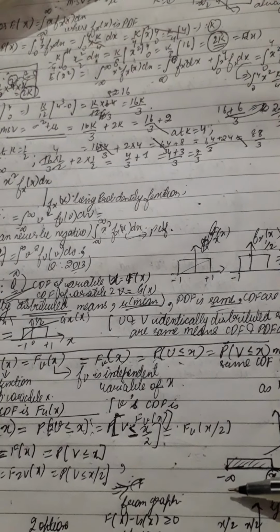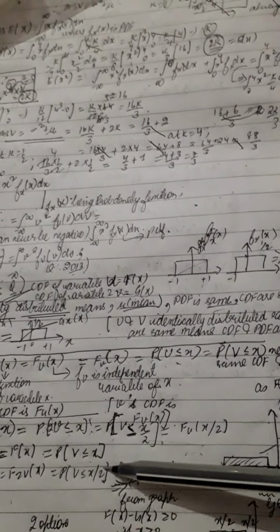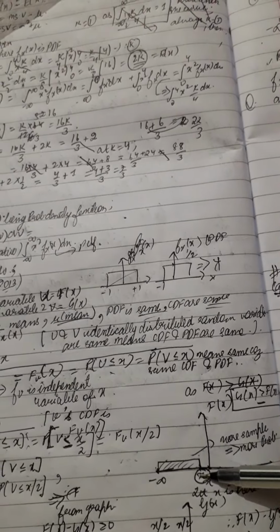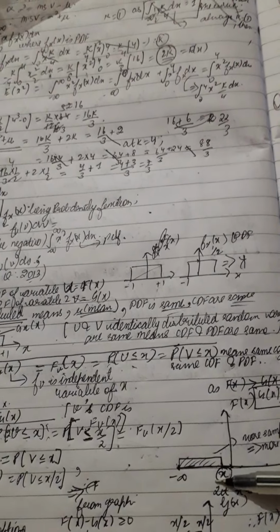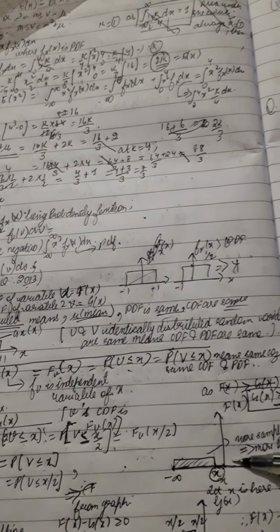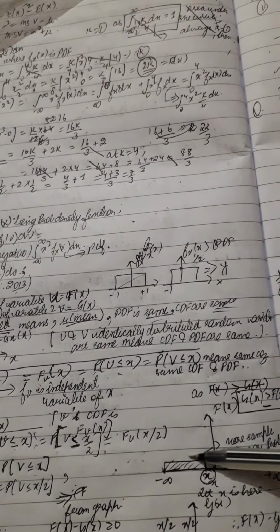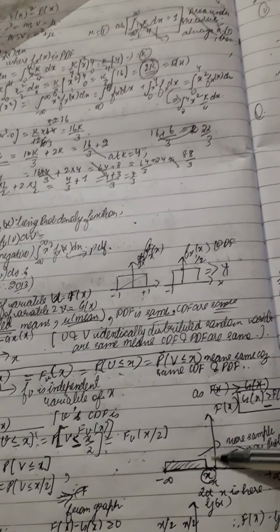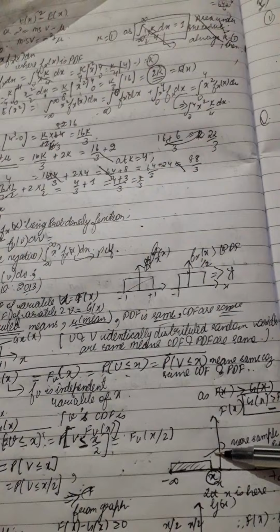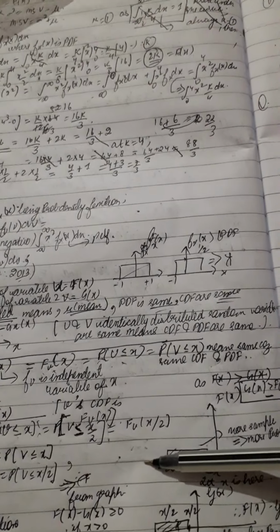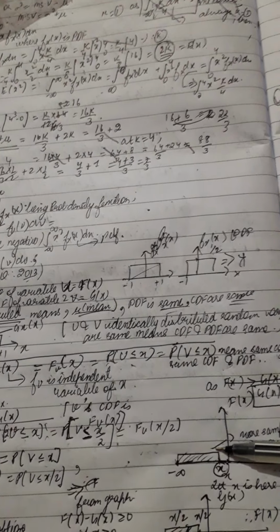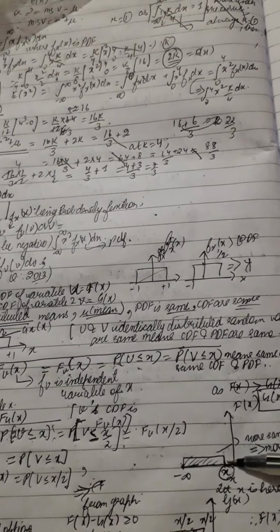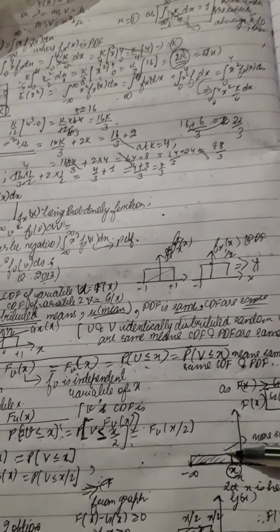When we talk about it, firstly x will come, then x by 2 will come over here somewhat. So the second random variable will have a probability greater than the first random variable's probability.